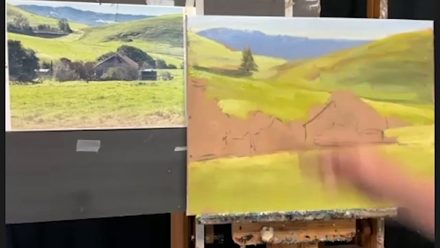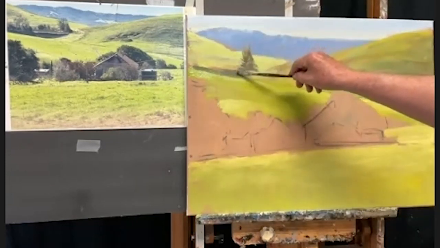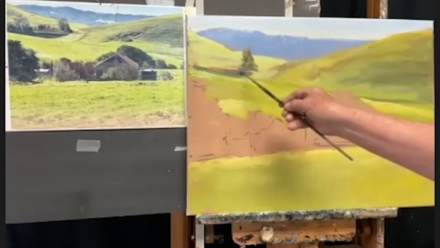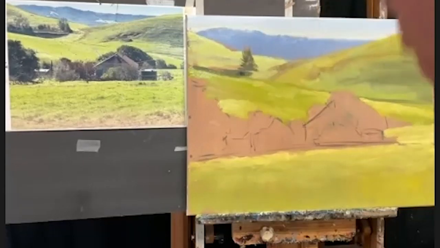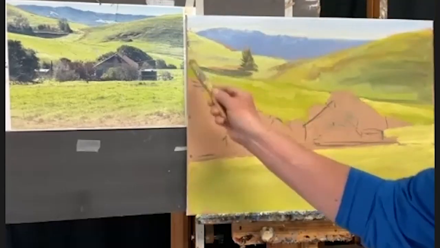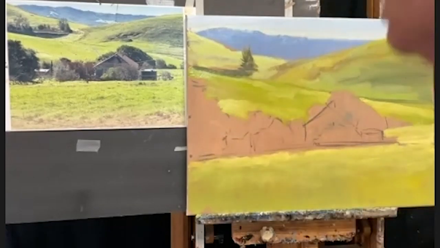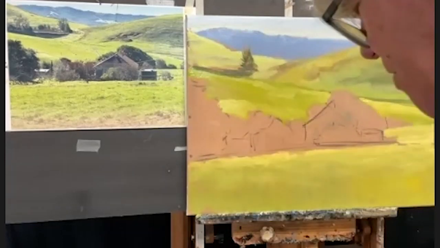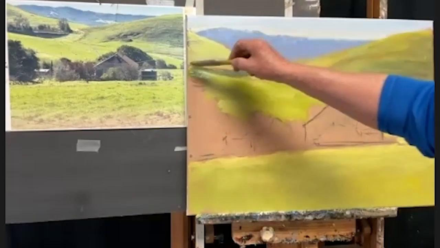I'm going to put it back here just so you can see how light this is. So watch. Quite a bit darker, isn't it? I'm not going to leave that, by the way. I just put that there to show you the value that I'm dealing with now. Color is very important, don't get me wrong, but the value that I have there is more important than the color.